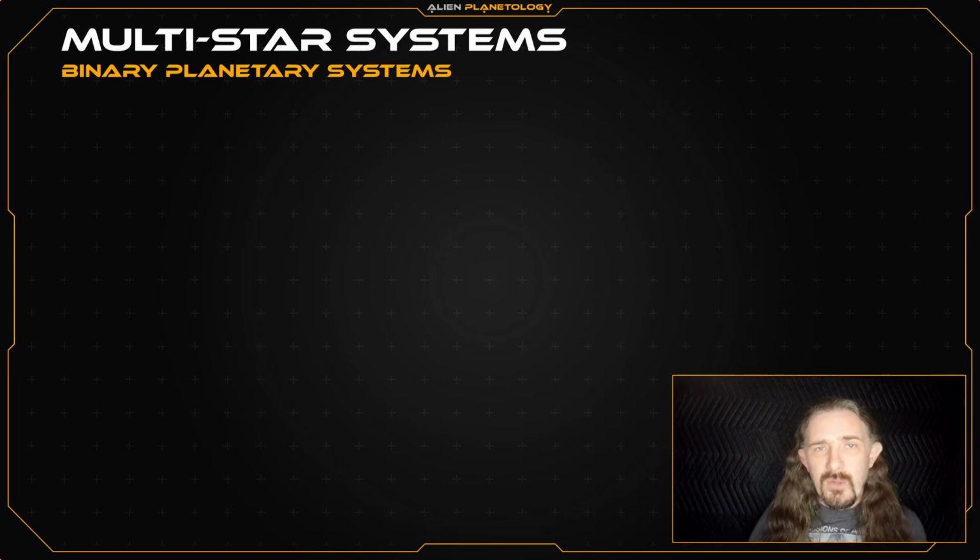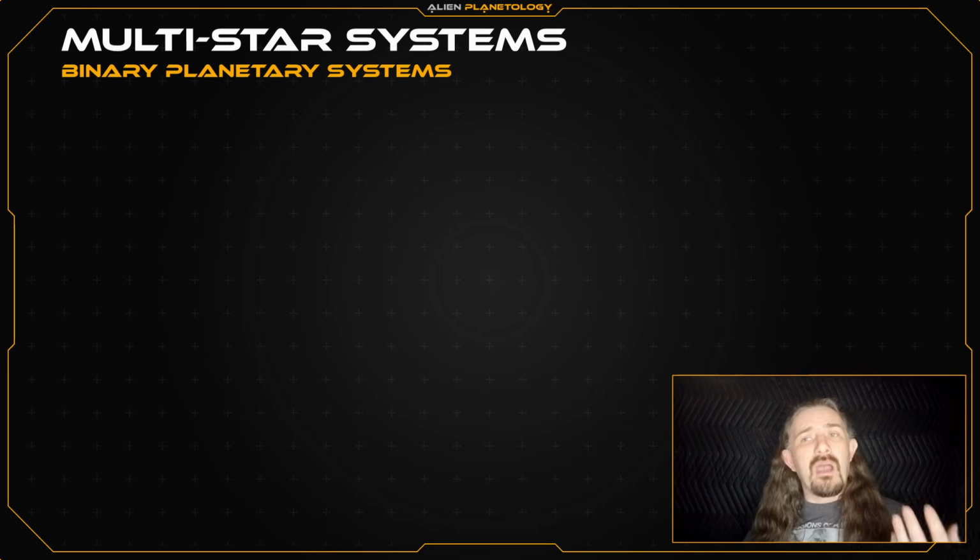However, this is where you can run into problems if your stars have a low combined luminosity or have too large a separation. In such cases, the distance required to have a habitable temperature may be below the minimum distance needed for stability.